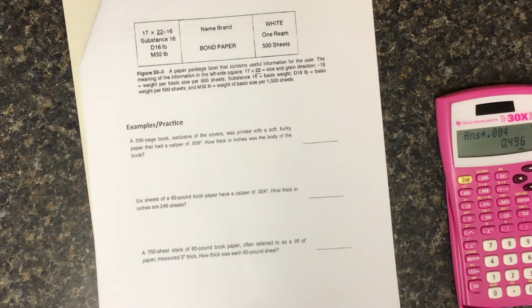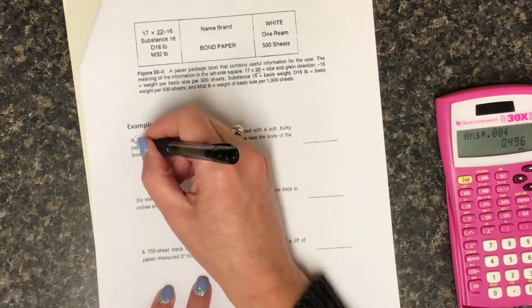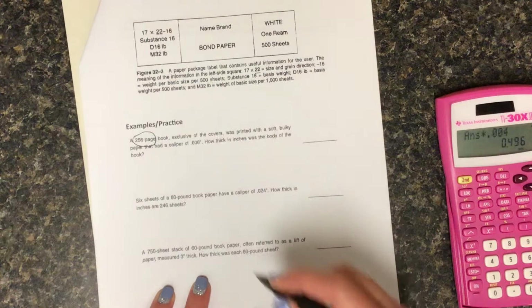A 250-page book exclusive of covers was printed on a soft, bulky paper that had a caliper of 0.006. How thick in inches was the body of the book? So again, we got to be careful about pages and sheets.